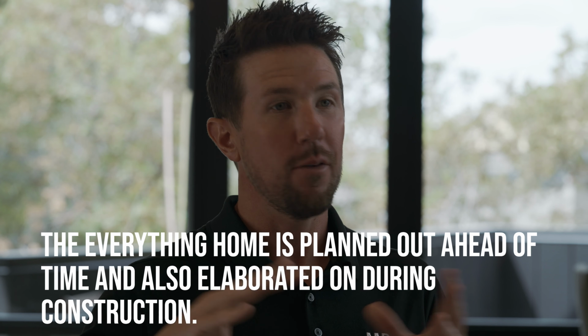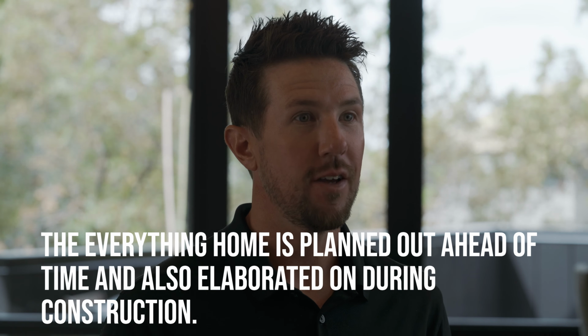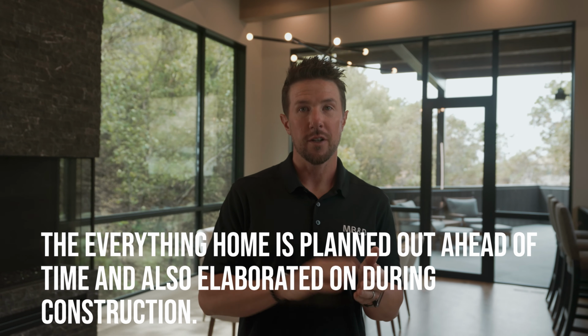Then we get into the everything home, the dream home. When I say everything home, I mean everything home. Every little detail is fleshed out before we even start construction. During the construction process, it's elaborated and details are developed, and it's an everything home. So again, the timeline increases.